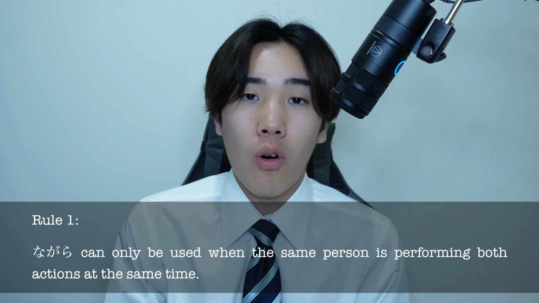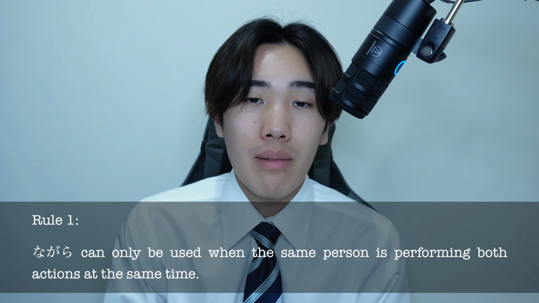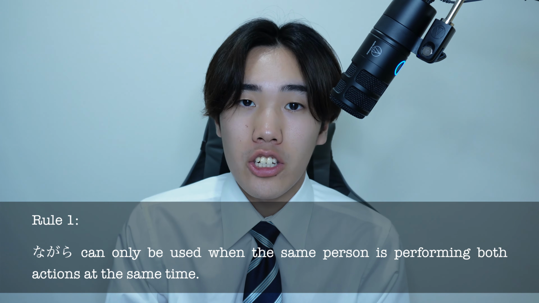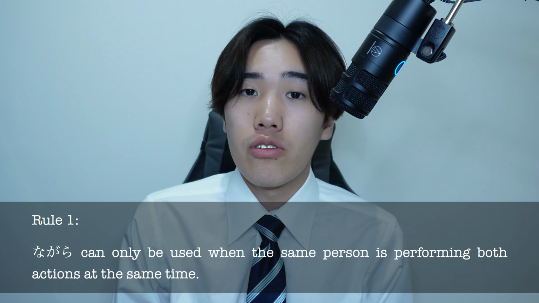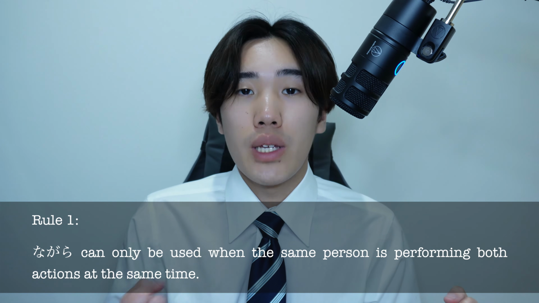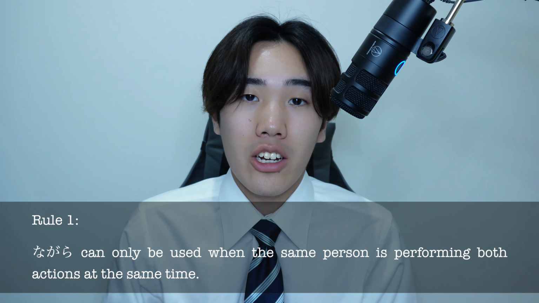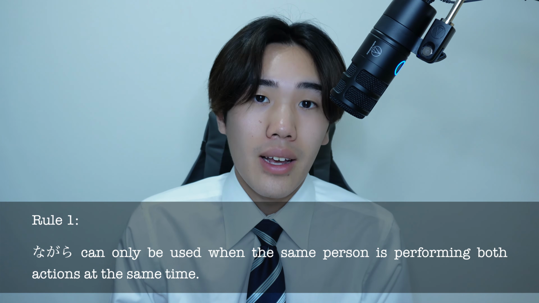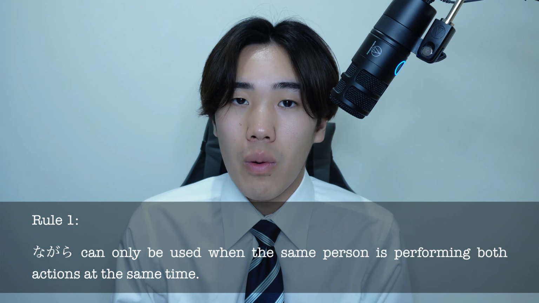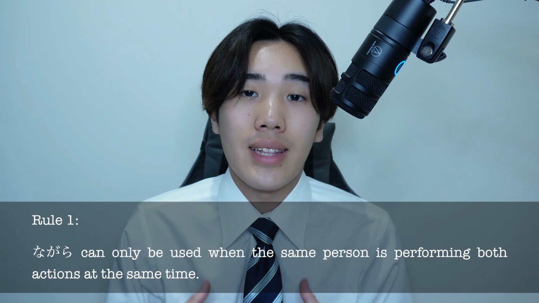Now that you know how to use nagara in a sentence, let's go over some rules with the nagara form. Nagara can only be used when it is the same person doing two actions at the same time. So we can't use nagara when we're talking about two people that are doing two different actions at the same time. So again, nagara can only be used when the same person does two things at the same time.